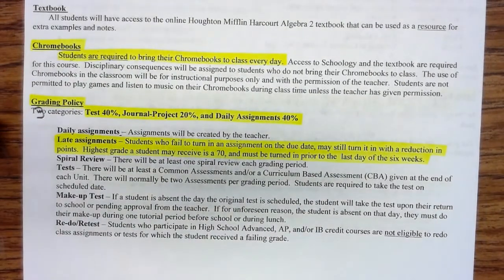Late assignment. Students who fail to turn in an assignment on the due date may still turn it in with a reduction in points. The highest grade a student may receive is a 70 and must be turned in prior to the last day of the 6 weeks.